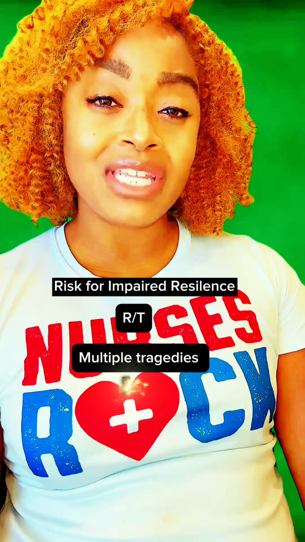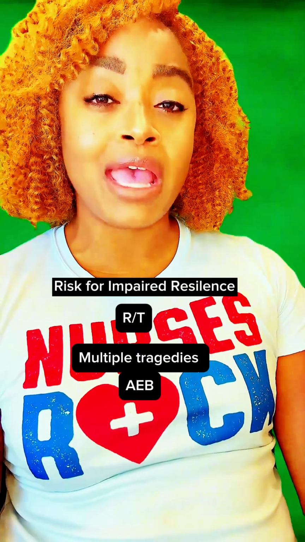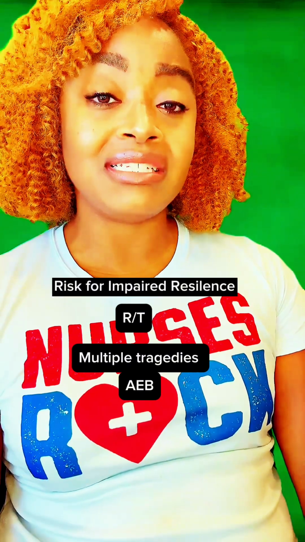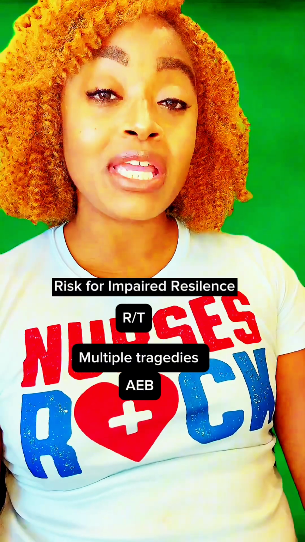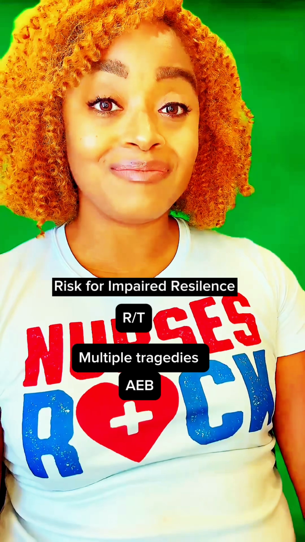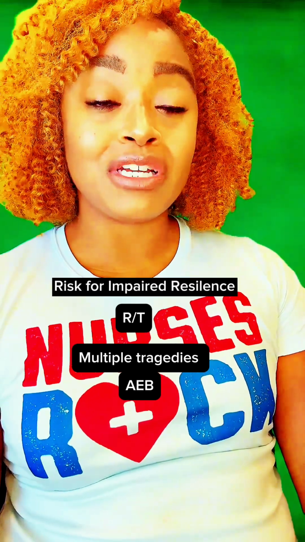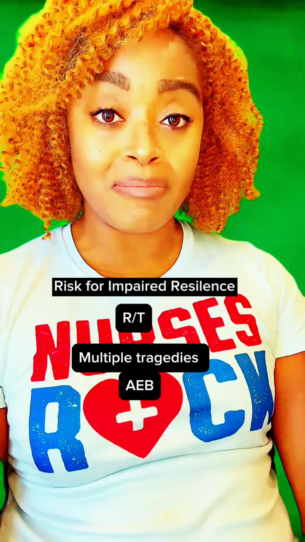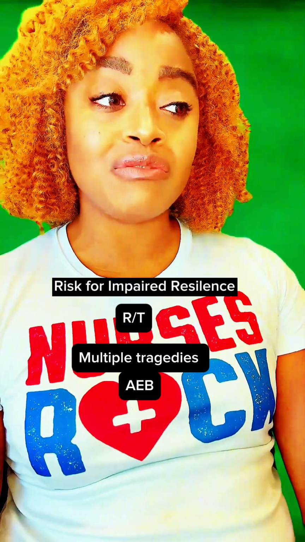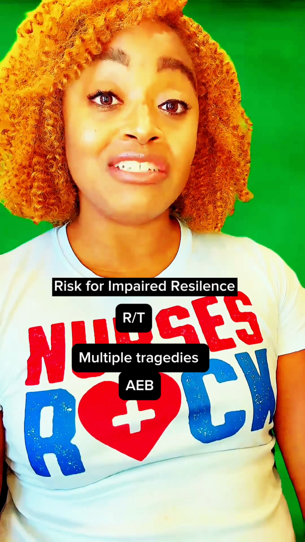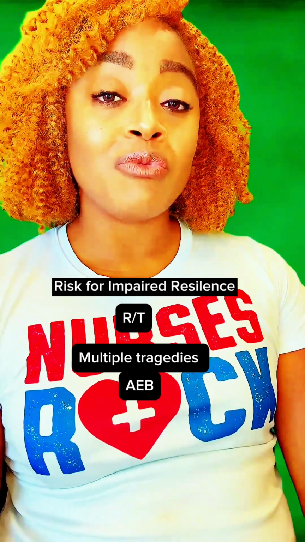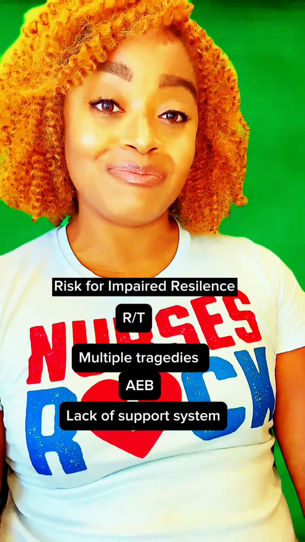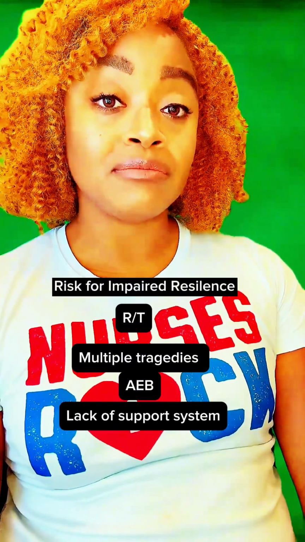Now, as evidenced by, what evidence do you have that makes you think that the patient is at risk for impaired resilience? This information would come from you communicating with your patient to learn a tad bit more about them. Maybe they've told you that they don't have any strong relationships. So, as evidenced by lack of support system would be what you would write.